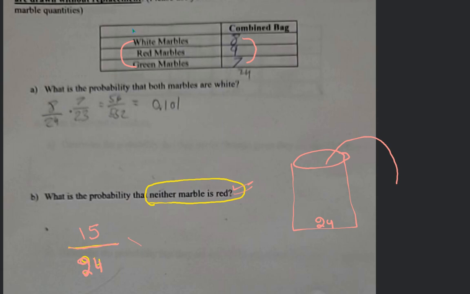So 15 over 24 as a fraction? Why have we written 15? Give me one second. Let me do the math. It would be 5/8, but as a decimal it would be 0.625. Okay. Now we have to take one more ball.